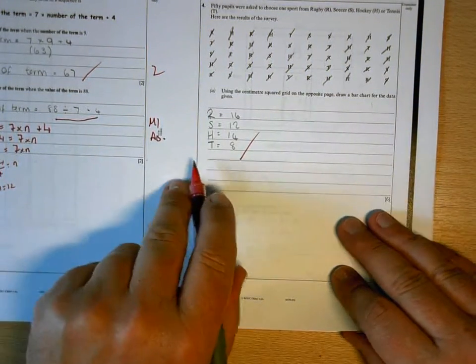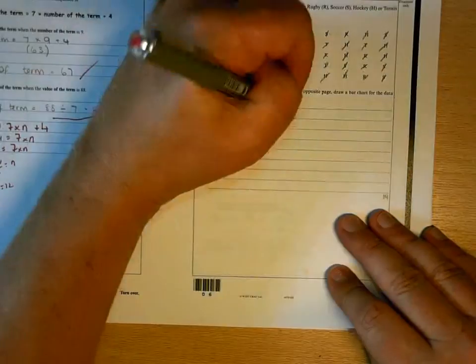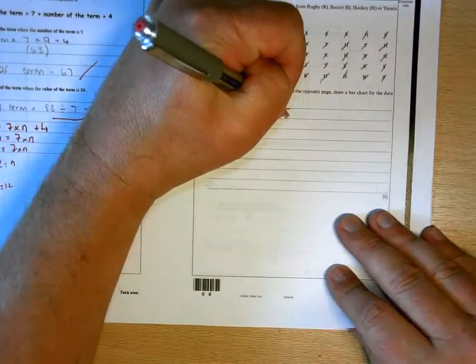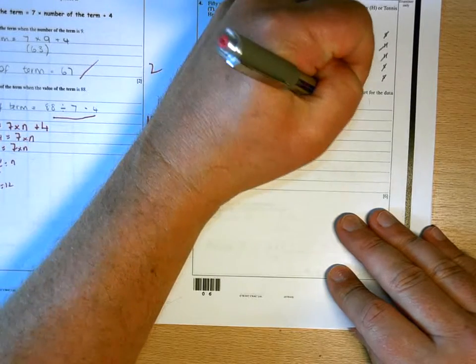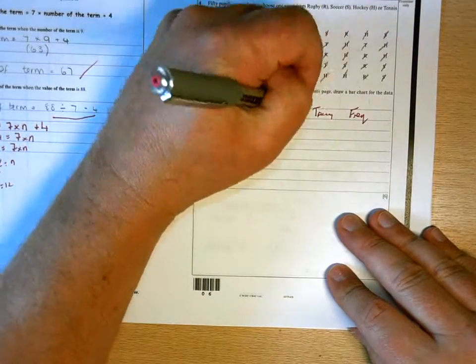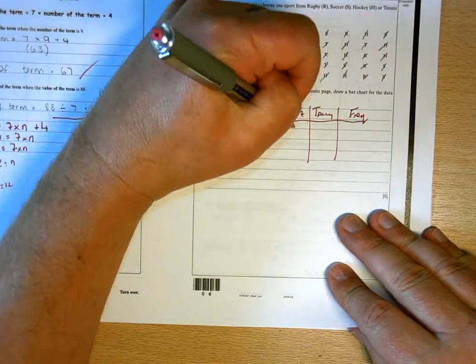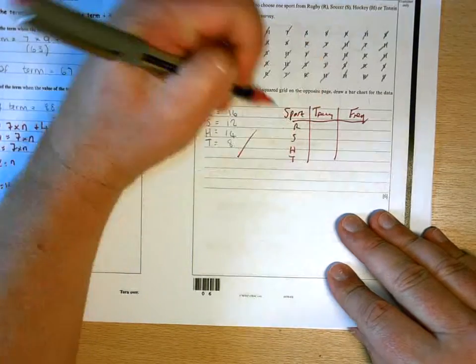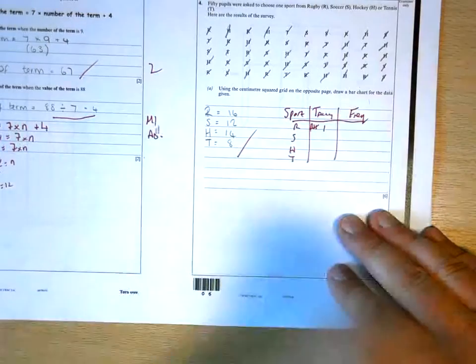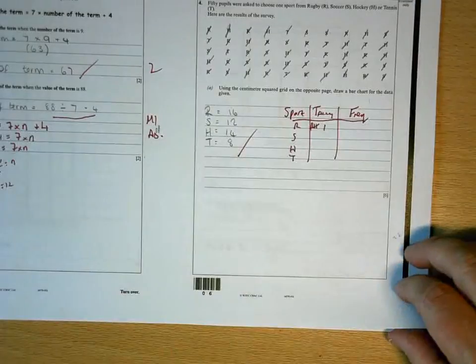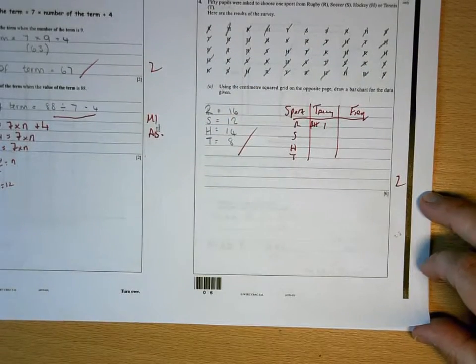But what they're looking for is for you to lay that out in a tabular fashion. So they're looking for you to do a sort of tally chart. Sport, tally, frequency, R, S, H, T, and then they're looking for you to tally like that. But you get the marks for that. So 2 marks for that.